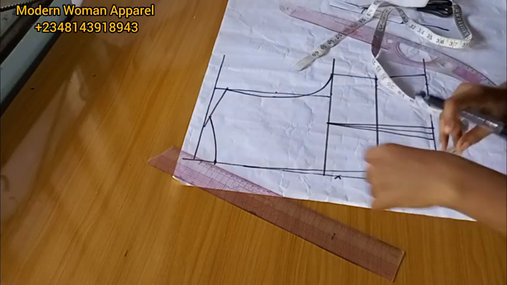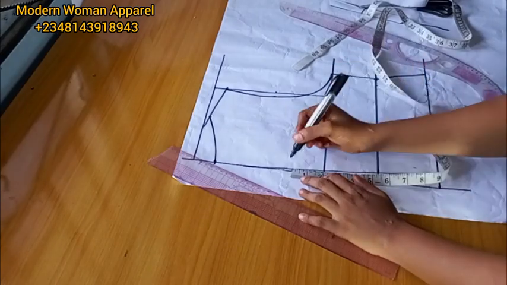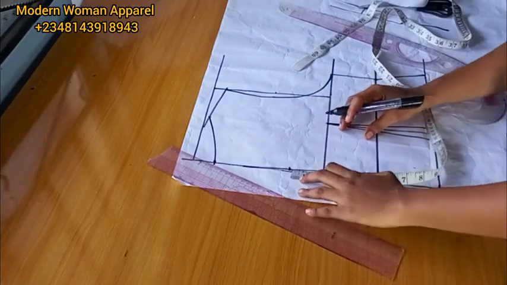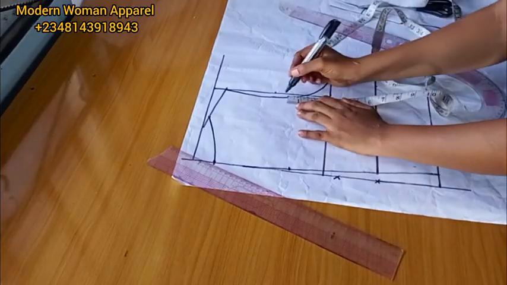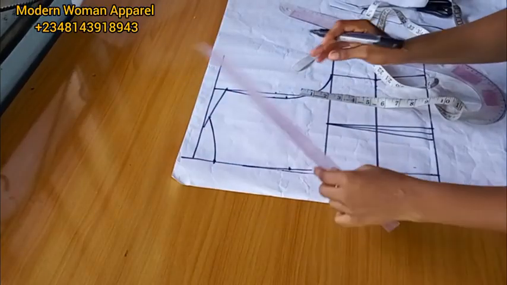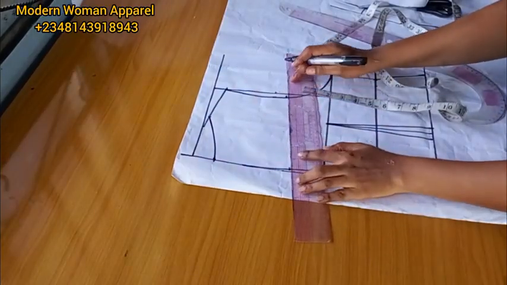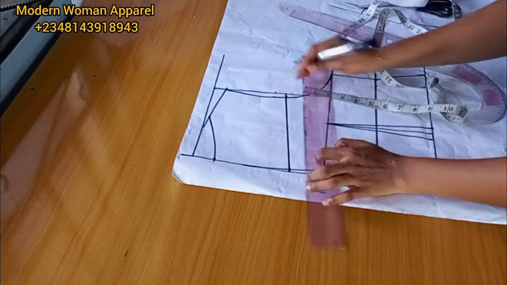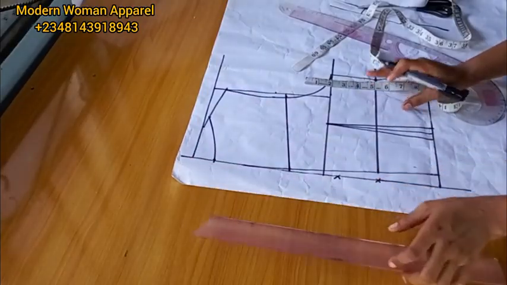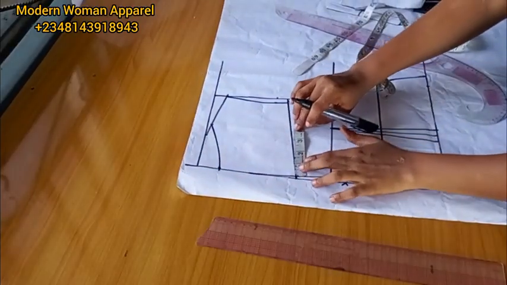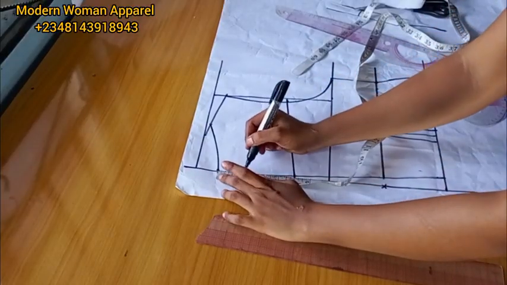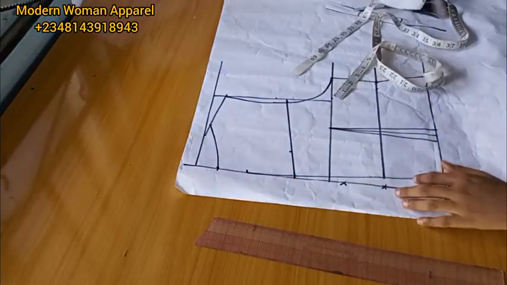So let's continue. For this, because of the person I'm making this for, she doesn't want her back to be that revealed, I'm going up here by 2, and I'll just do 3 here to give it that slant. Do you understand? But you can do any back style of your choice. All depends on what your client wants. And here I'll just go in by 2, come down here by 2, and connect.